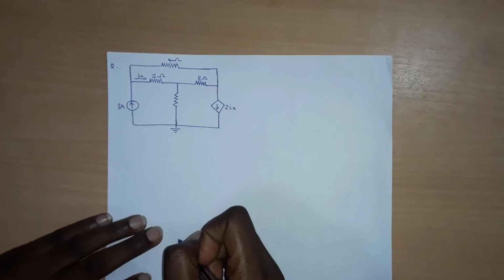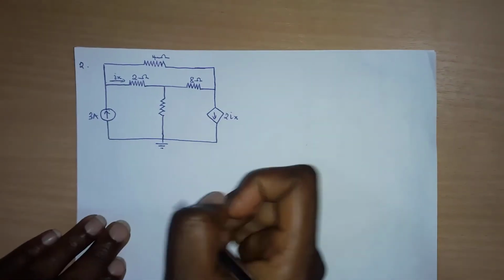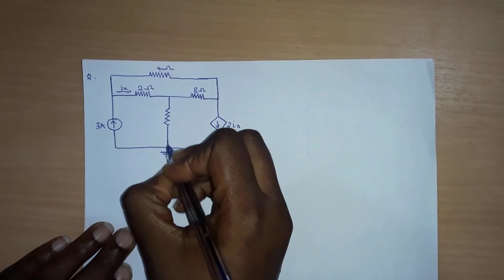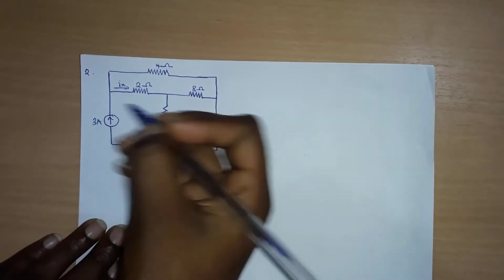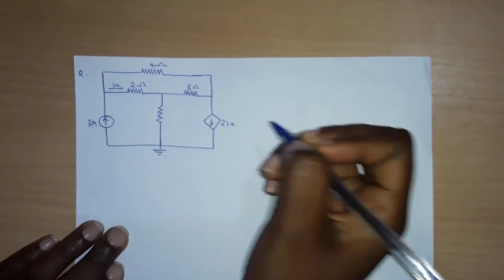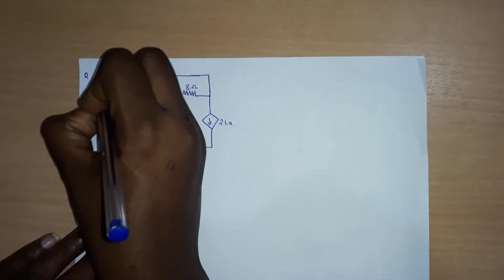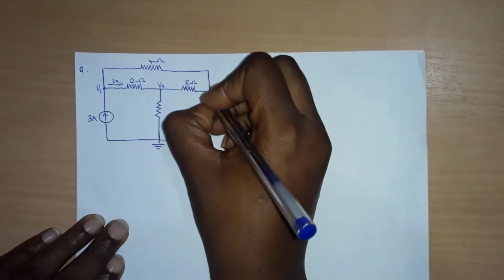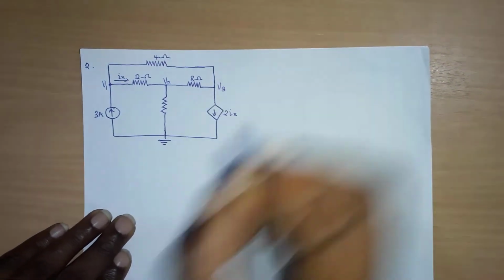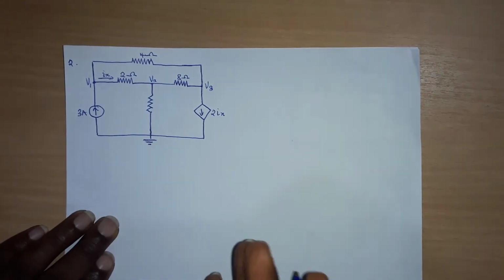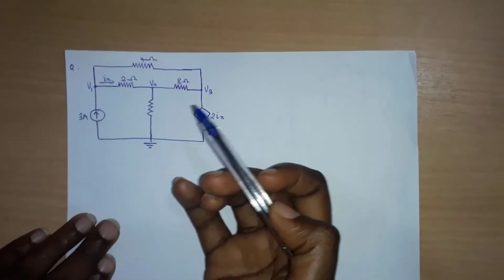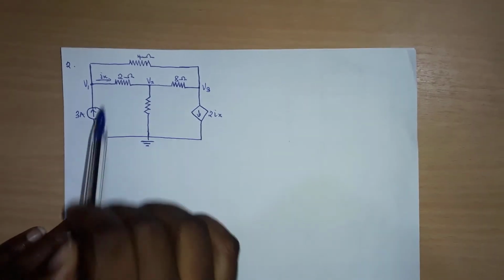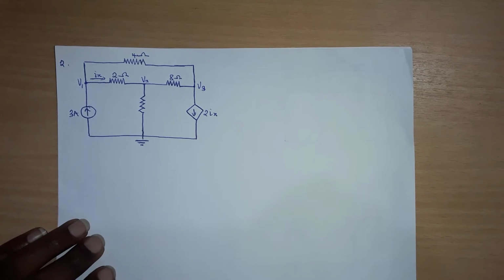So for our second example, we have this circuit. Here we have our ground, which is going to be our reference node, and it's at a 0 potential. Then we have 3 non-reference nodes. Here V1, then V2 at this point, and then V3 here. And for this circuit, we are to find the value of Ix. So we need to find our node voltages to be able to find the current Ix.